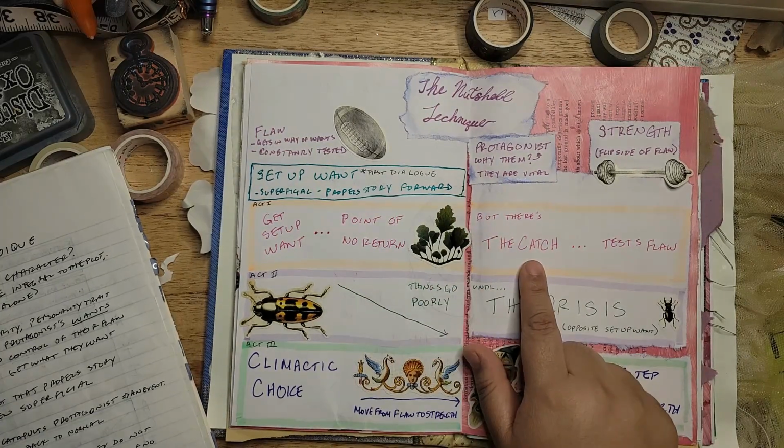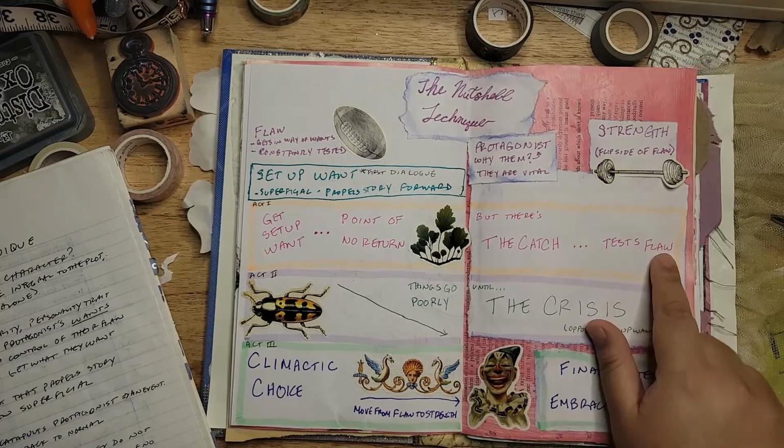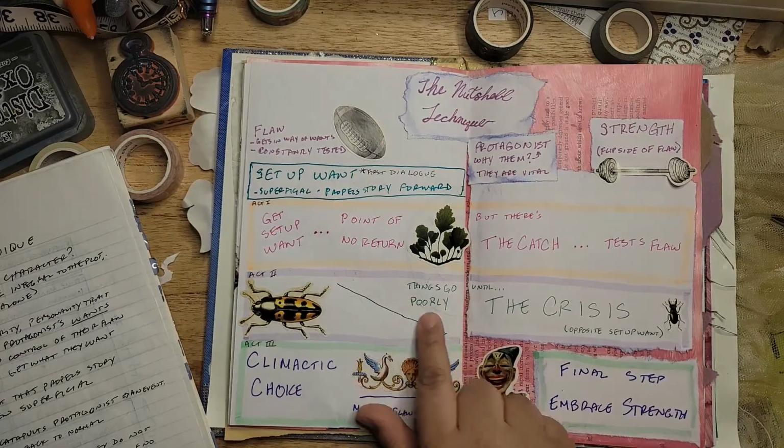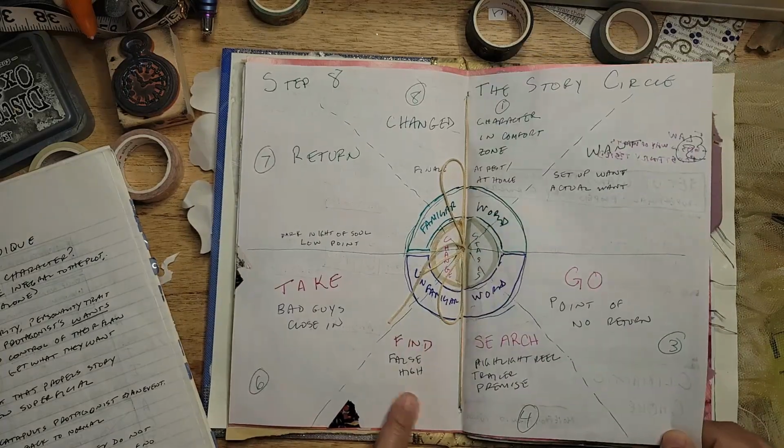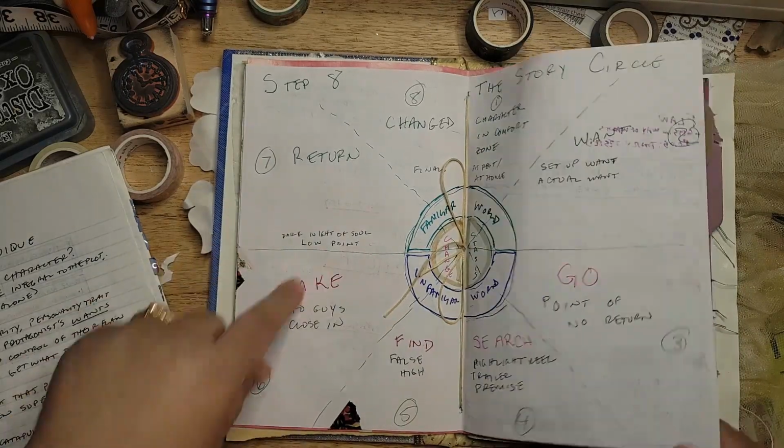And then there's the catch. The catch has to test the flaw. After we get to the catch, things start to go poorly. So this is where we have like the bad guys close in and the dark night of the soul.